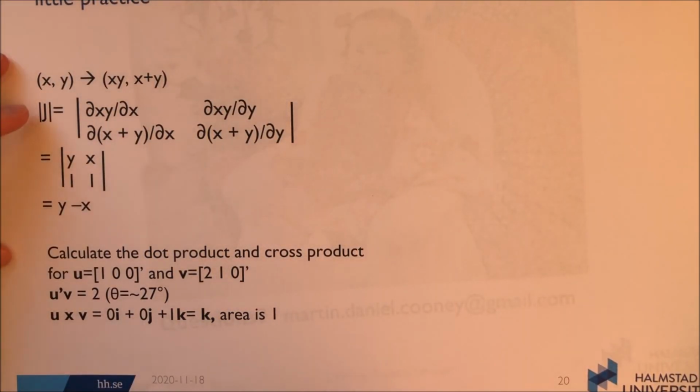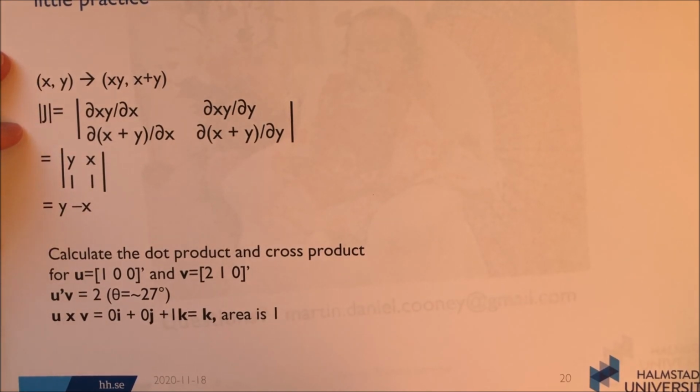So here you can see the solution. We just take the partial derivatives of each function with regard to each variable, and we get this matrix over here. We calculate the determinant. So to calculate the determinant, we multiply this minus that. That yields y minus x. And then we can further try to analyze what happens around different points. When x is 1 and y is 1, for example, then the determinant would be 0, so it wouldn't be invertible there.